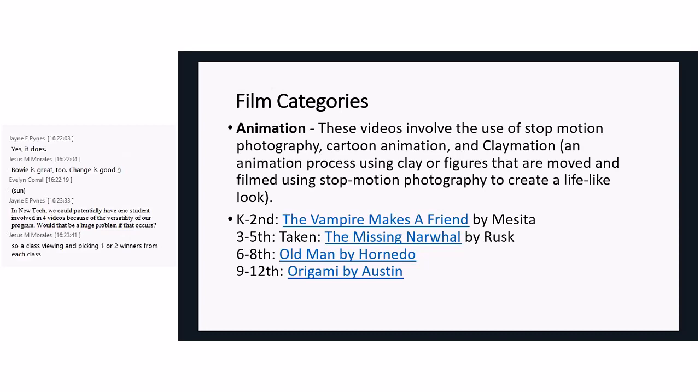And you can see the list of the animated films that won last year. So if you want to watch them, you're more than welcome to. You can go to our Film Fest channel or click on them or whatever you'd like and just take a look. They're excellent examples of animation.